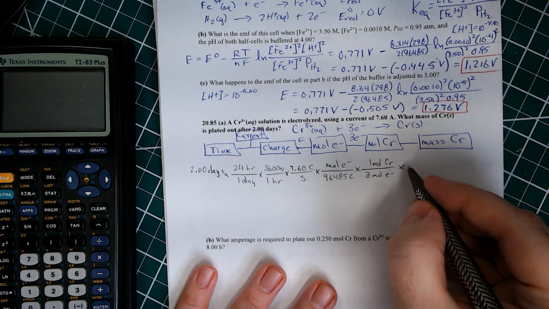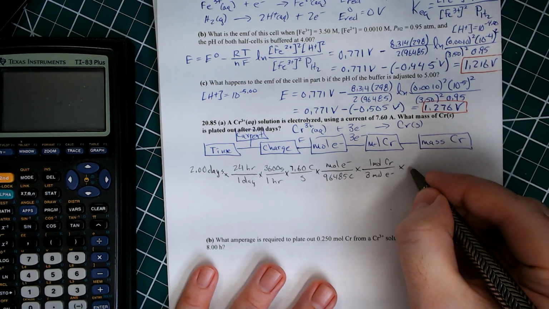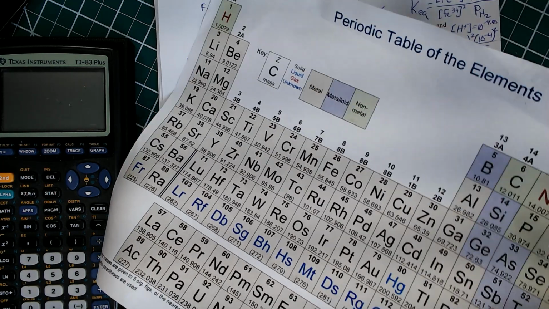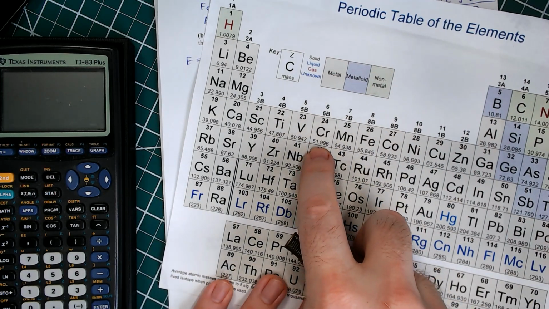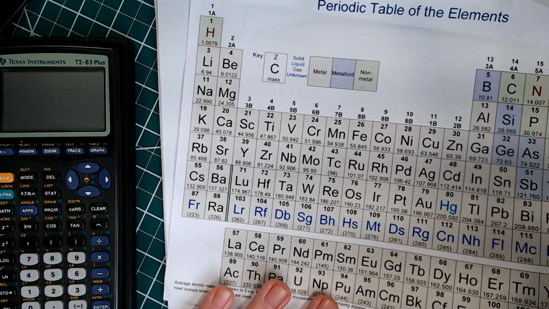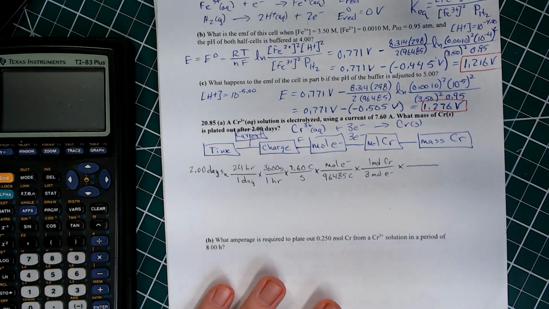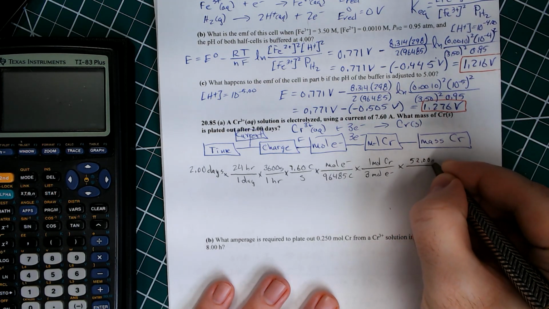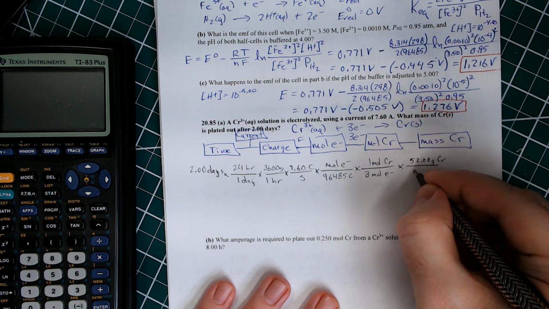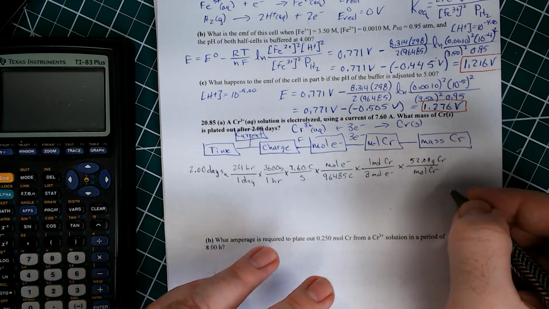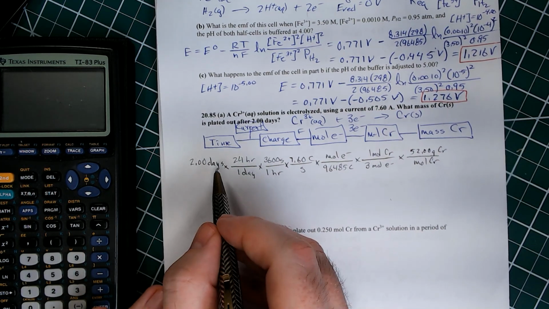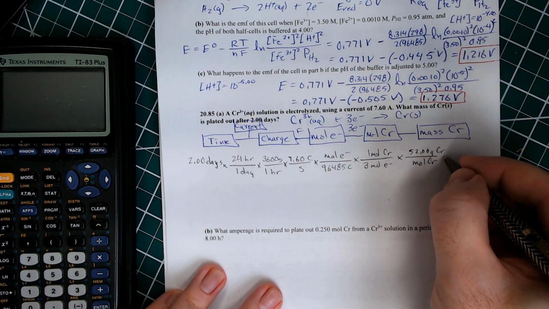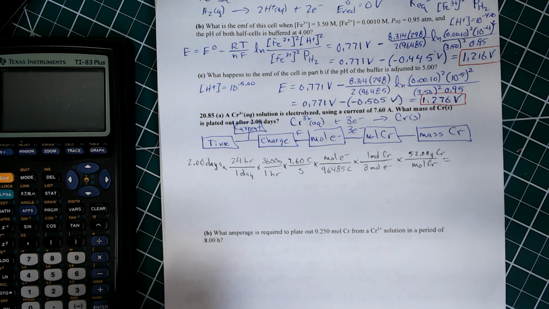And then finally, we will convert from moles of chromium to the mass using the atomic mass of chromium, which I have right here, 51.996. We're going to call that 52.00. We'll put 52.00 grams of chromium per mole of chromium. And if you feel up for it, you can go through and do the dimensional analysis and cross out each of the units, but you'll see that it definitely works out.